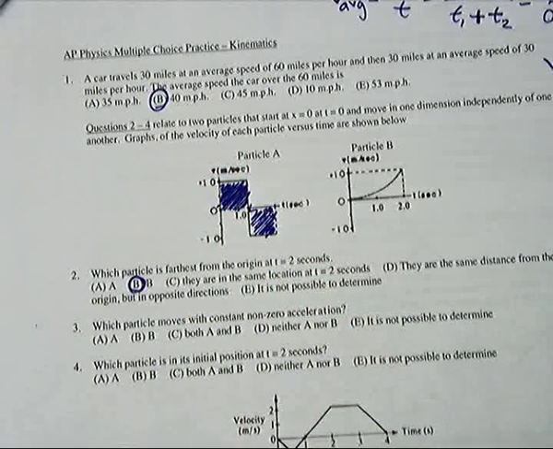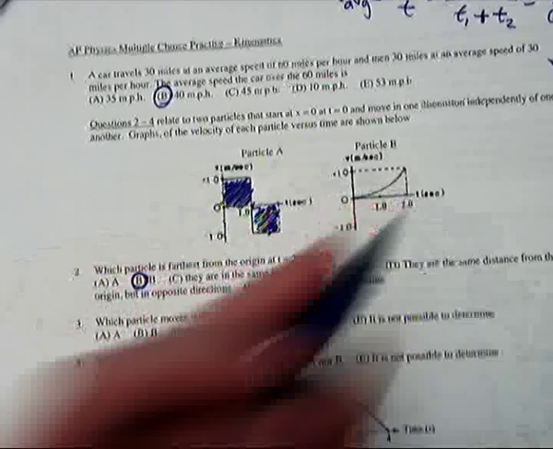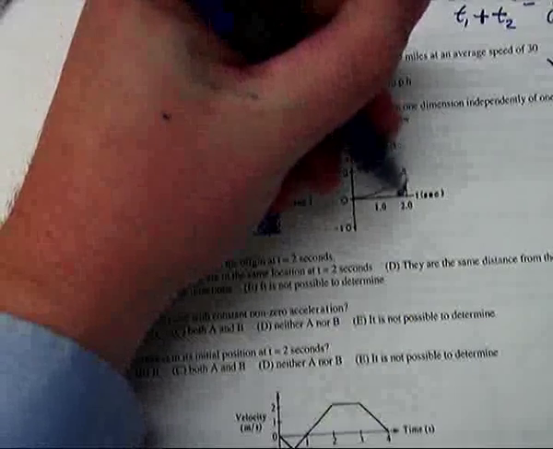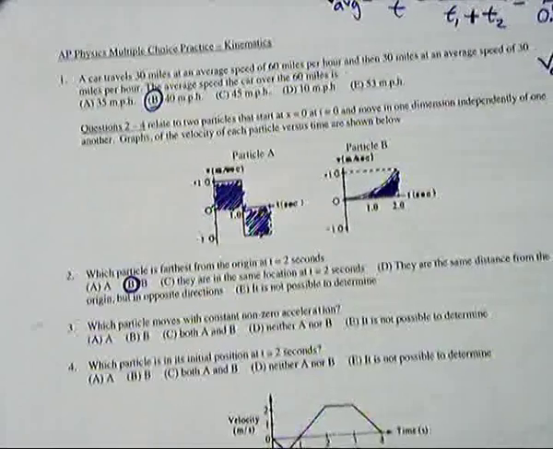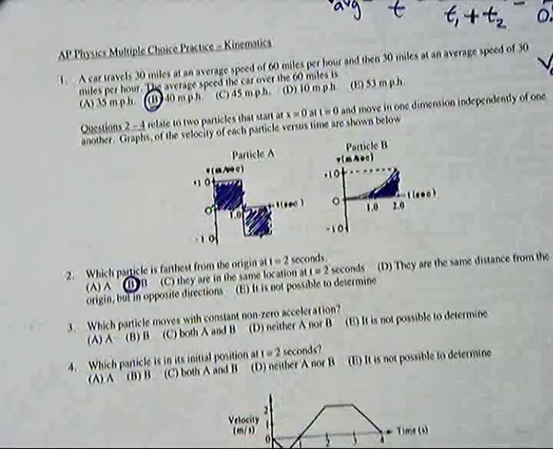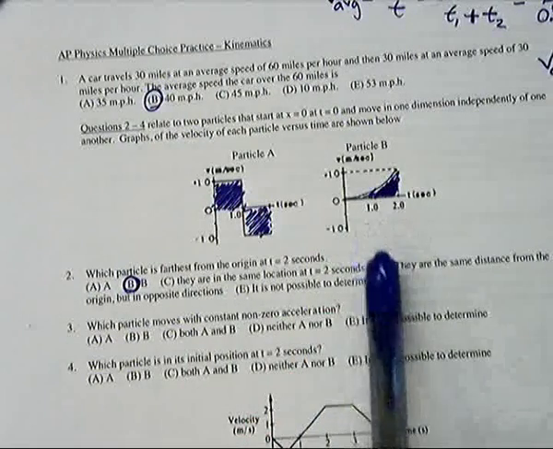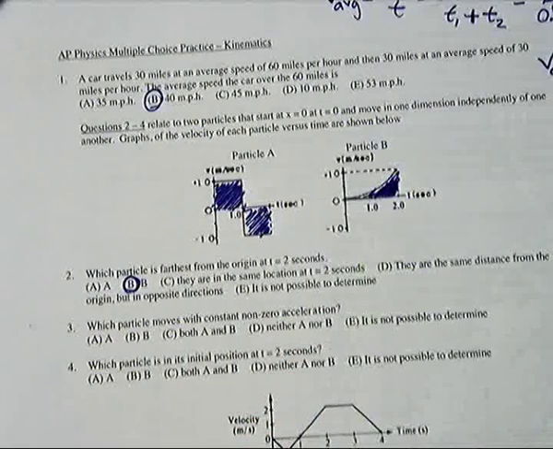And then for this graph, we don't have any nice simple geometry equations to calculate that, but the distance at the end of 2 seconds would be the same as the area underneath that curve.